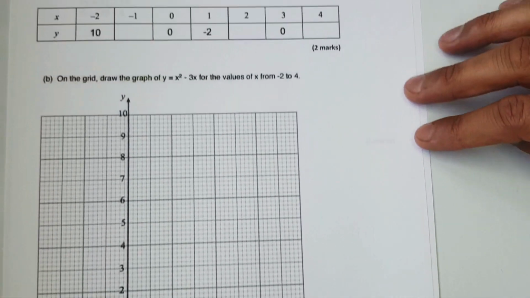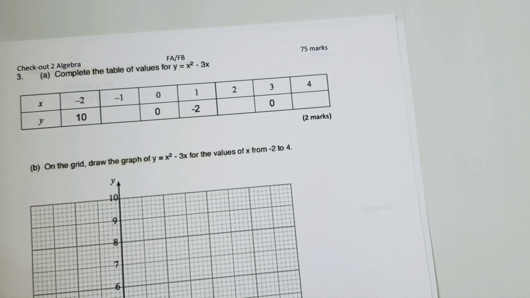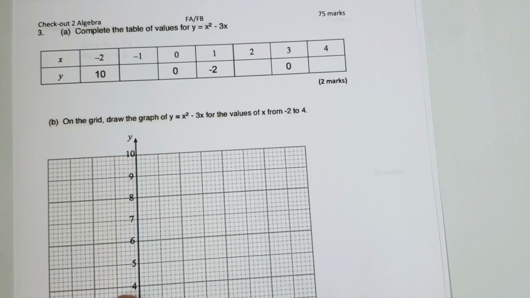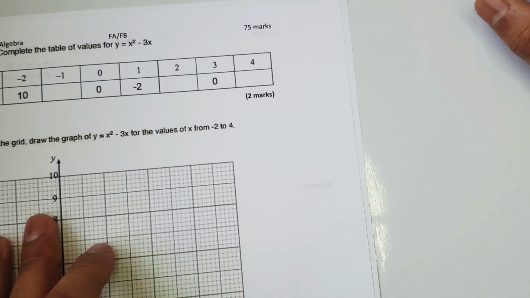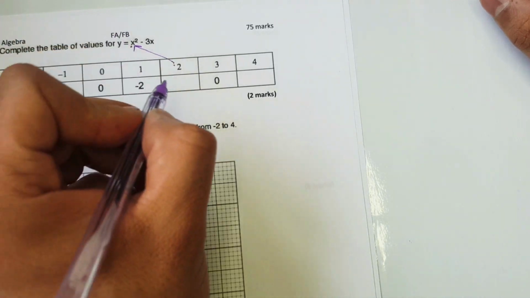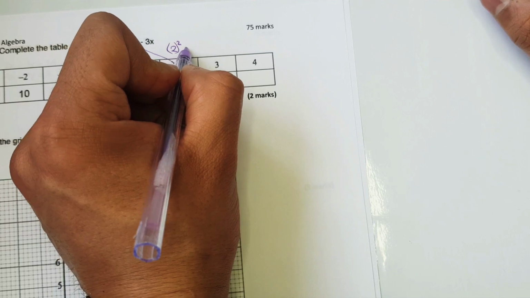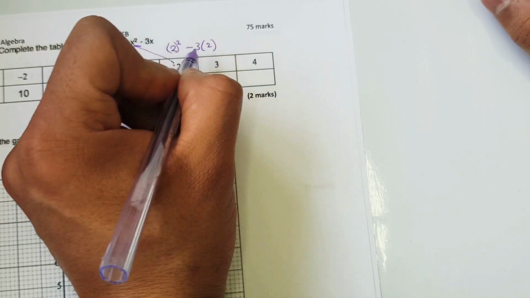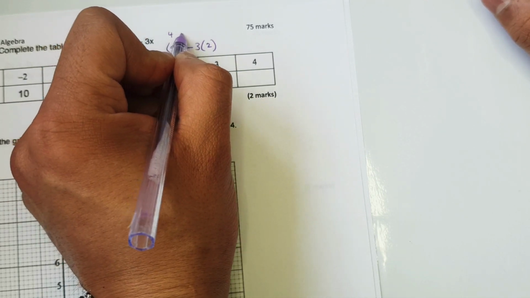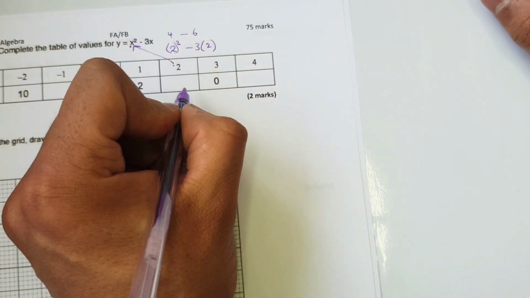So question 18 says complete the table of values for x squared minus 3x, and you're going to fill that table in by substituting the numbers that you're given. Again, start with the easy numbers. So we'll start with 2. Substitute x equals 2 into the expression, so you get 2 squared minus 3 times 2. 2 squared is 4. 3 times 2 is 6. 4 take away 6 is -2.